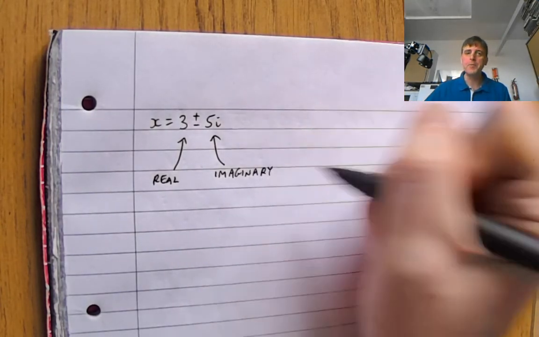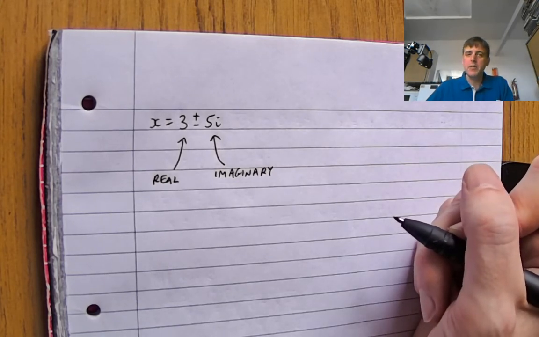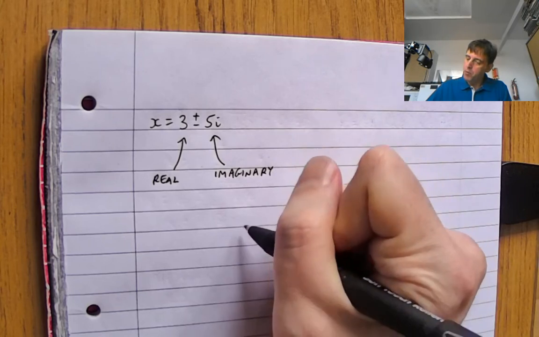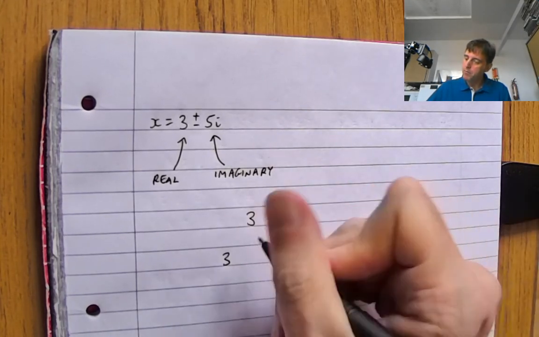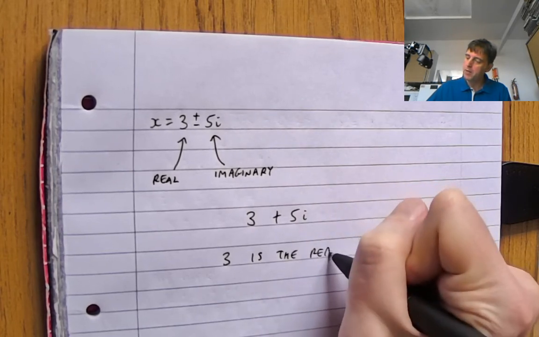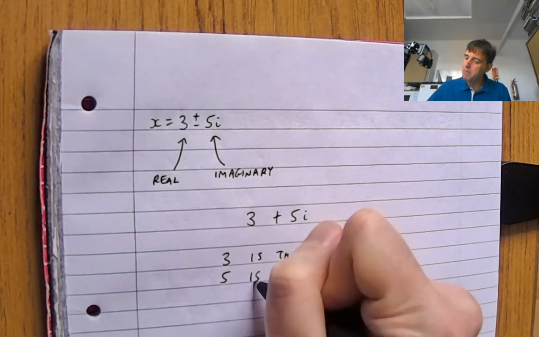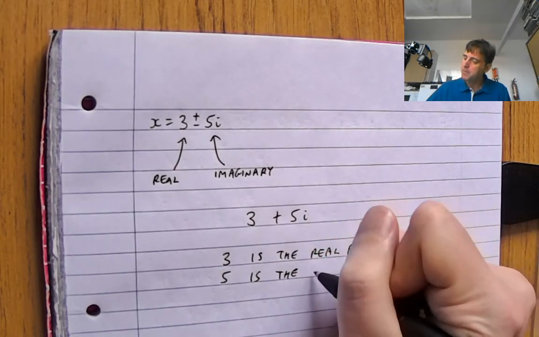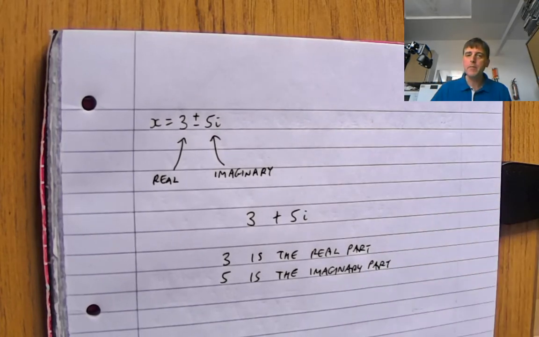Imaginary, there we go. So let's bring in a few more definitions here. When we have a number like, for example, 3 plus 5i, it's got two parts to it. It's got what's known as the real part, which in this particular case is 3. So 3 is the real part of that number. And then the 5i, well, that's the imaginary bit. Actually, we just say that 5 is the imaginary part, not 5i, but 5.